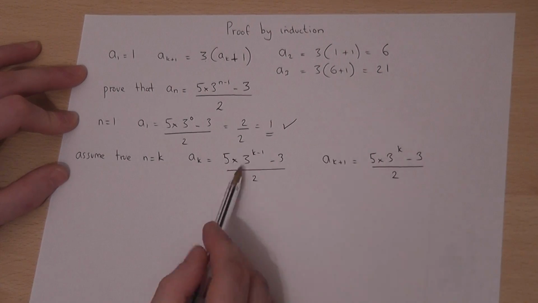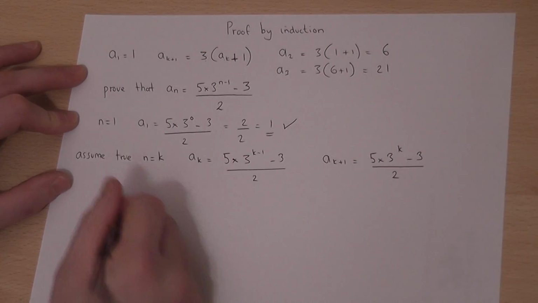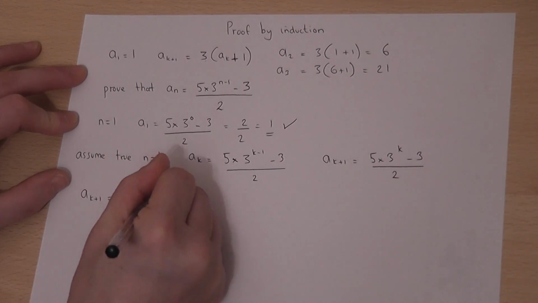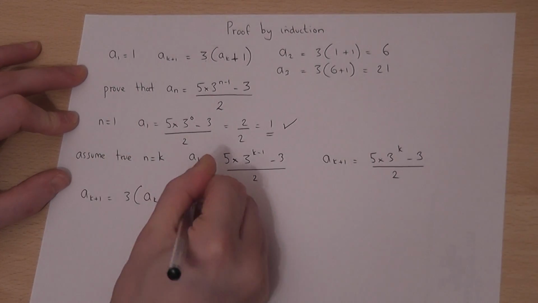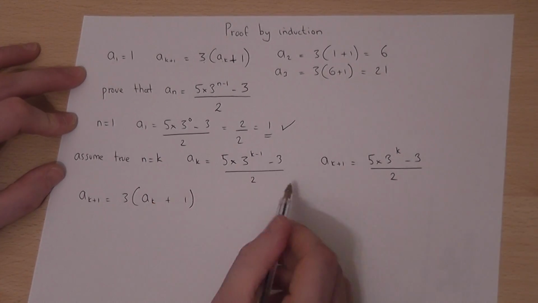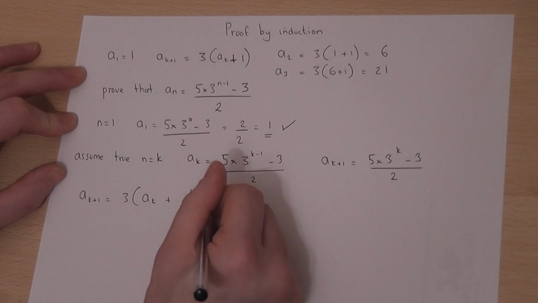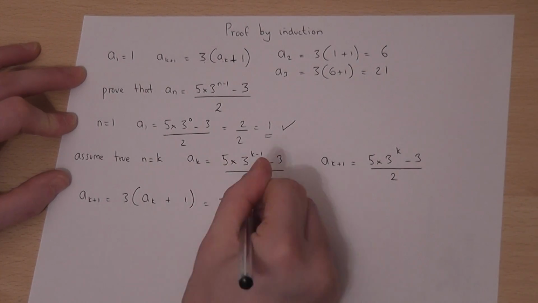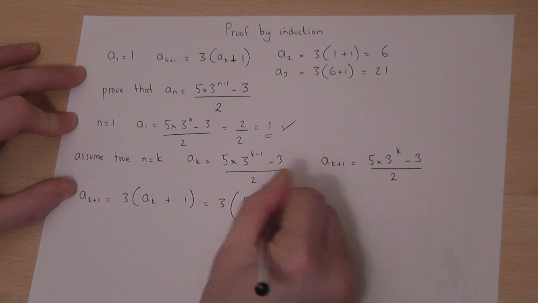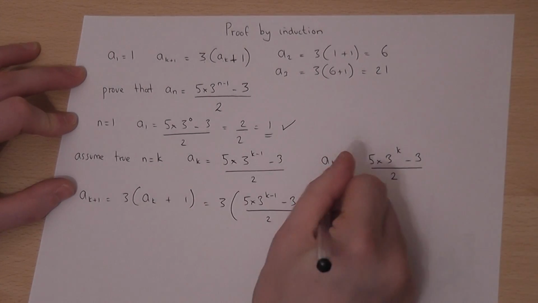And I will show that this is indeed the case. Right, if I refer back to the given question, I know that ak plus 1 is 3 bracket ak plus 1. And I've assumed that ak equals this, so I will sub that into this formula to get 3 bracket 5 times 3 to the k minus 1, take 3, all over 2, plus 1.